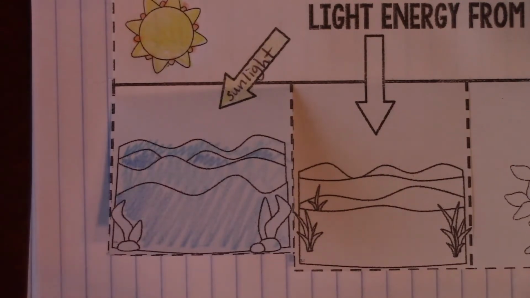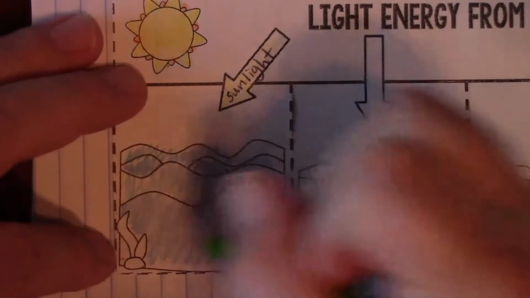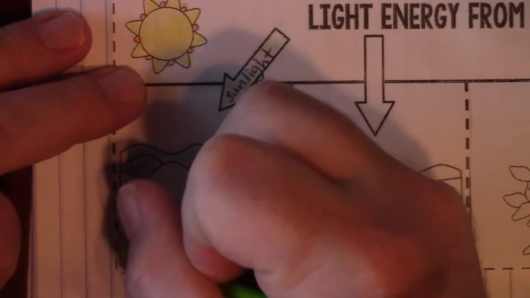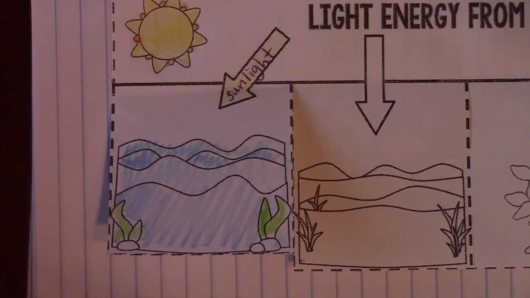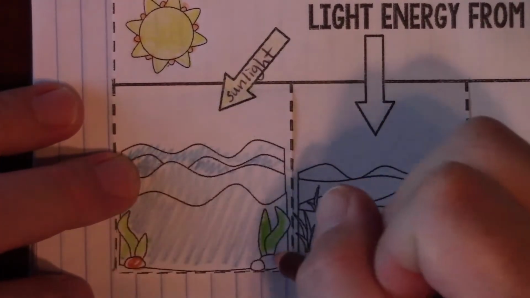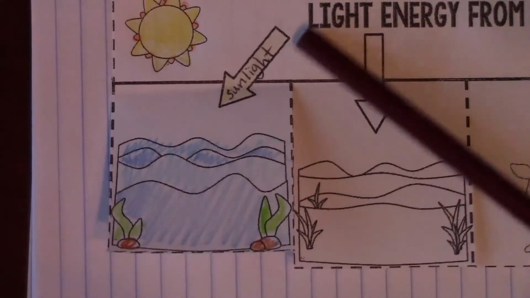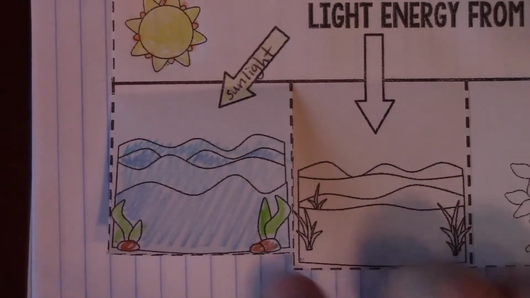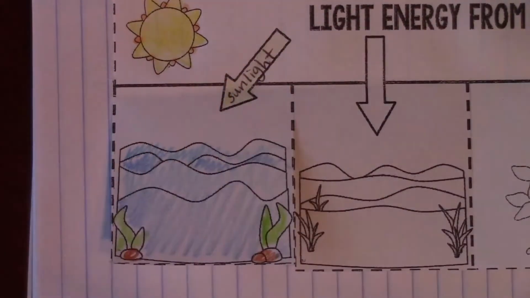Now inside the water, as we learned, there's different plants that can grow in the water, right? Or there's sand or rocks, so I'm going to color these plants in. And I'll color in those rocks at the bottom, just so that it looks like I'm looking at the ocean or the water right here. So sunlight hits the ocean water and it warms the water. Okay. What else does sunlight do? Well, that brings us to our next one.